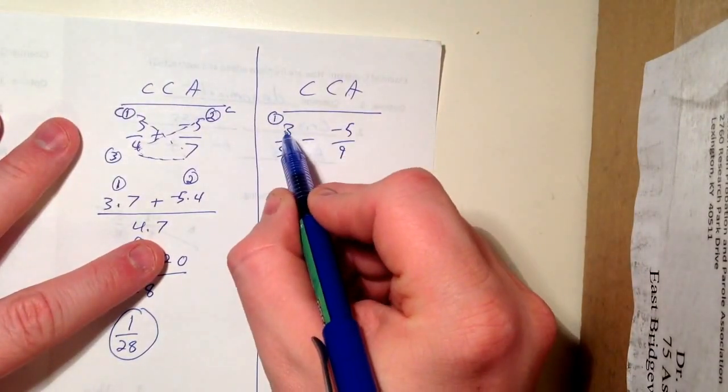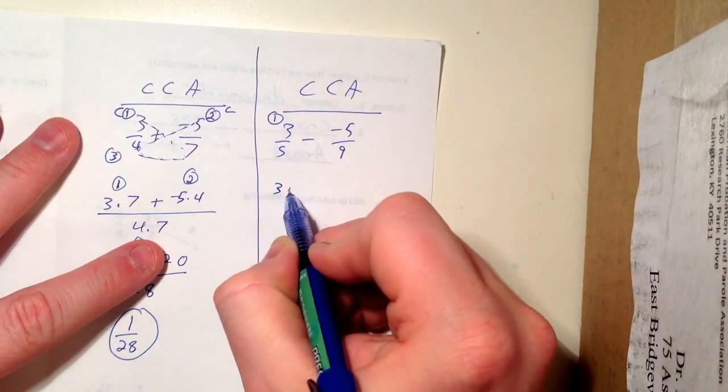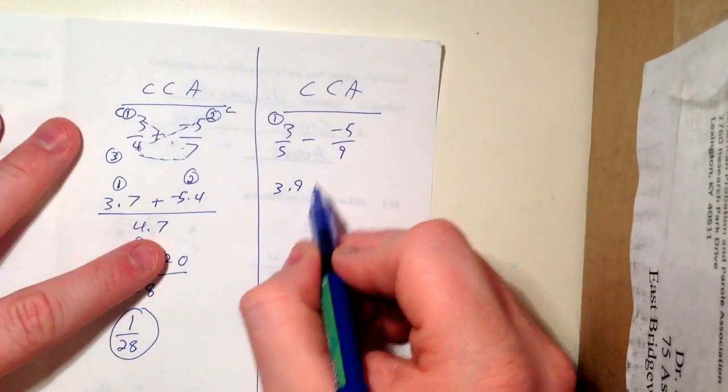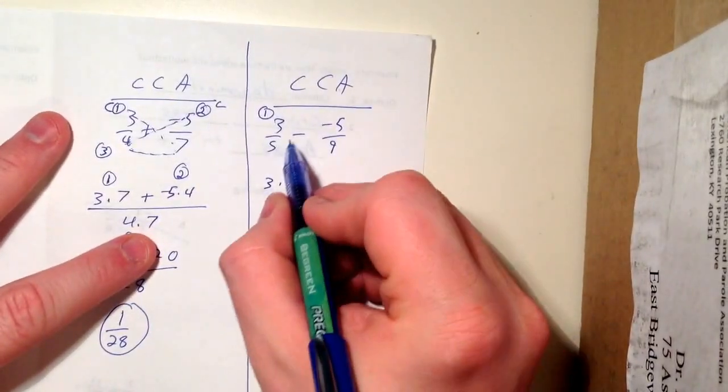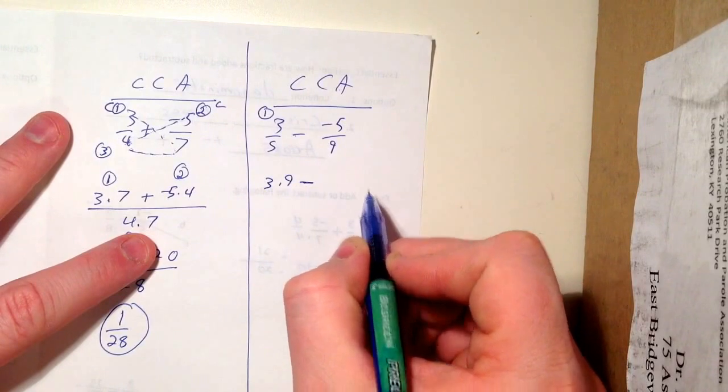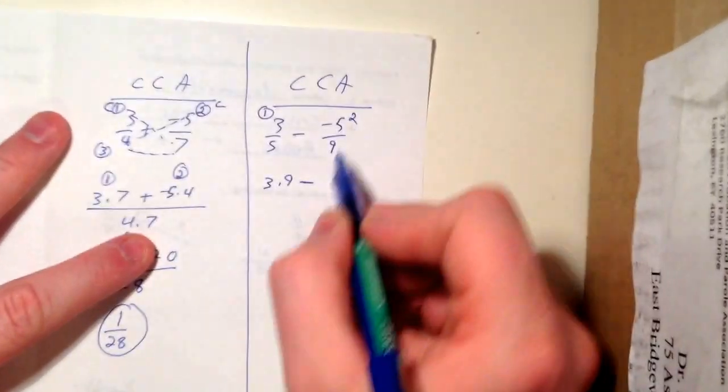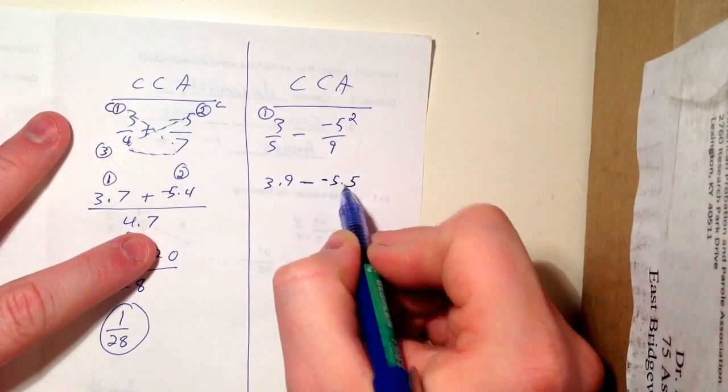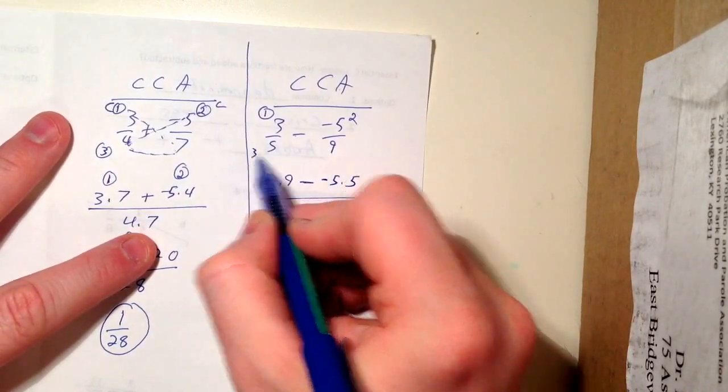First, I do 3 times 9. And you can skip this step because you know that 3 times 9 is 27. Minus comes next. Negative 5 times 5 comes next. And then third, 5 times 9.